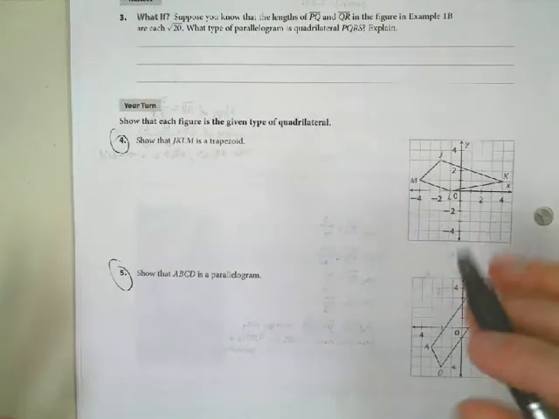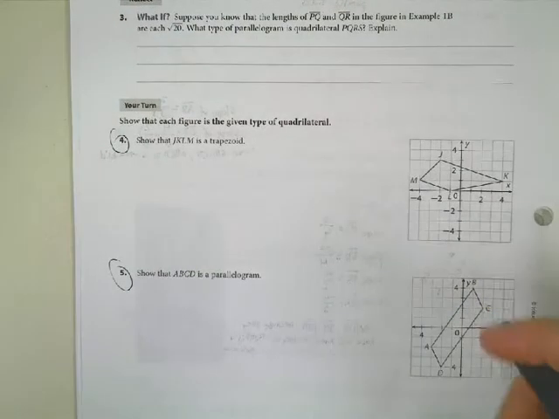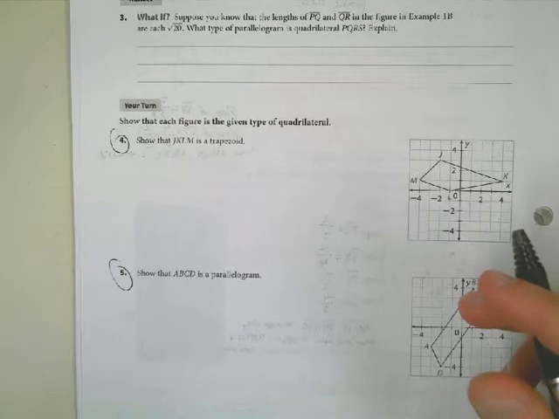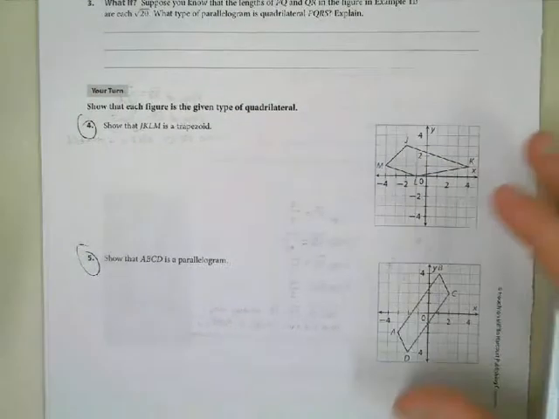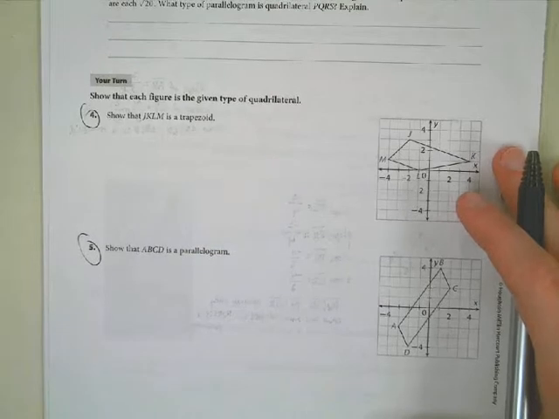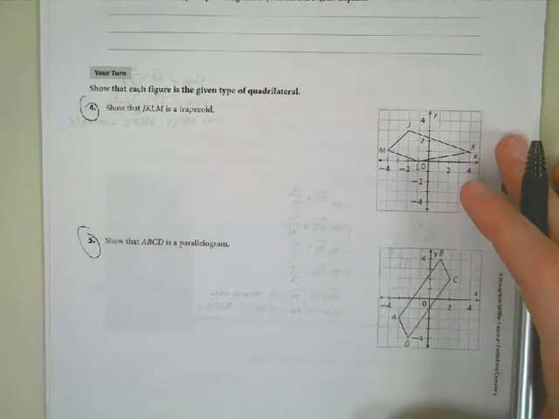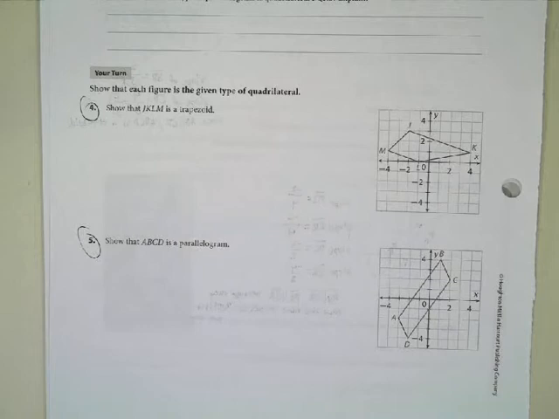Okay, so let's take a look at these two here real quick. I'll call on some people to help us out. We want to show that JKLM is a trapezoid.